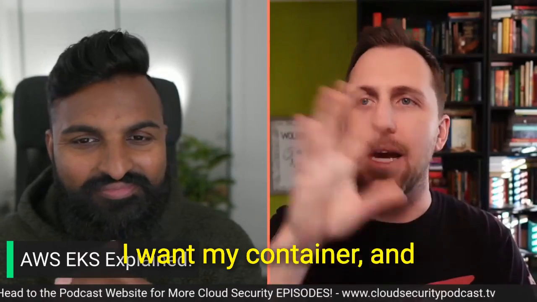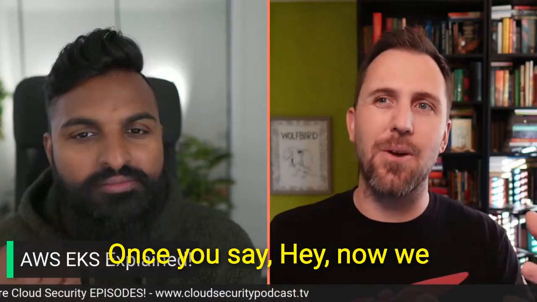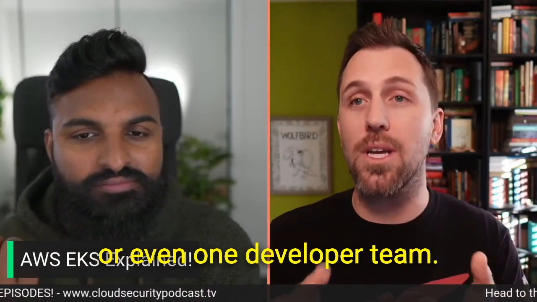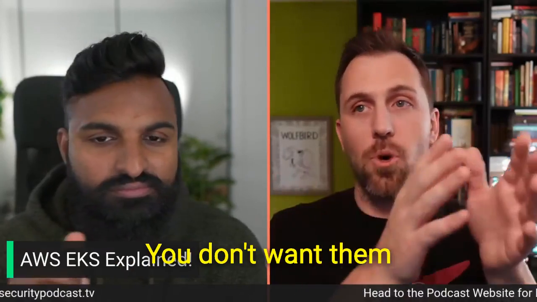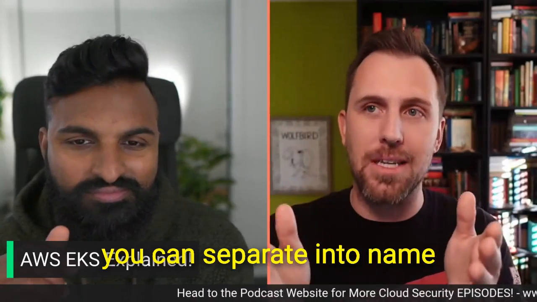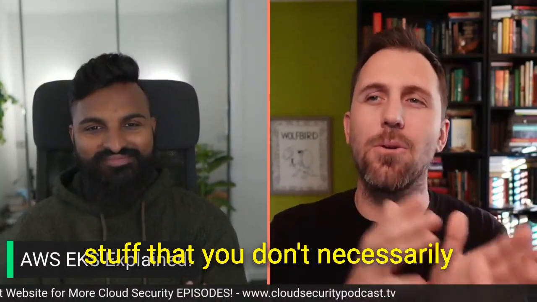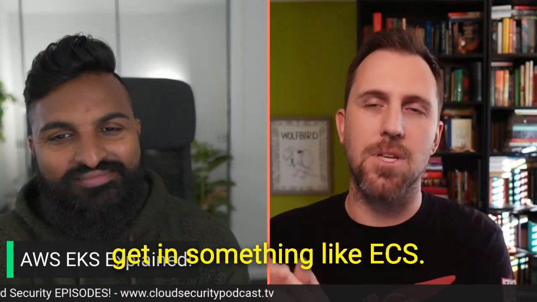I want my container and you handle everything else. And that's a great model once you say, hey, now we have separation of ownership, or even one developer team. You don't want them interacting with the other developer team, right? Like you have two apps and you can separate it into namespaces. And you have some of these softer boundaries in Kubernetes and RBAC and all this stuff that you don't necessarily get in something like ECS.